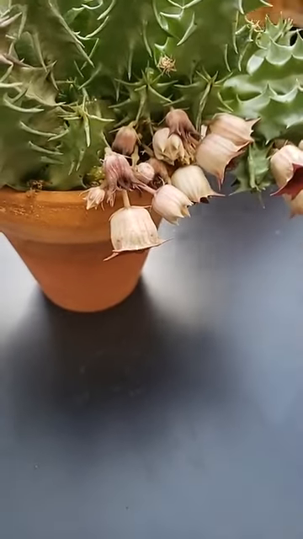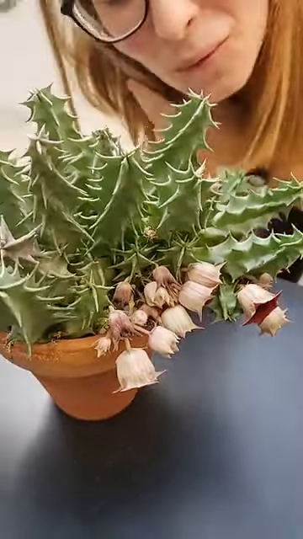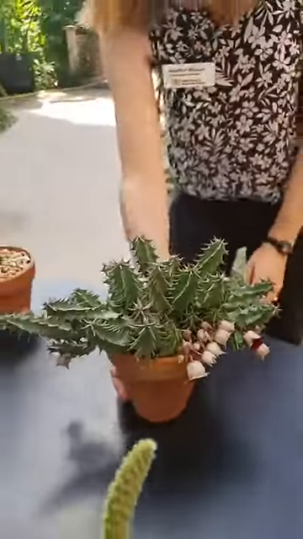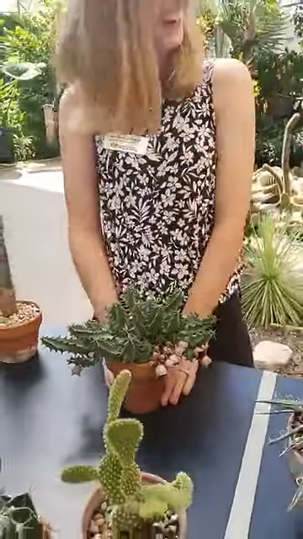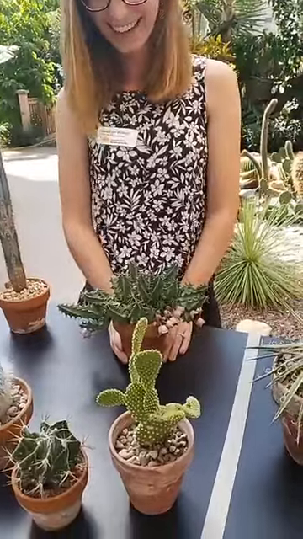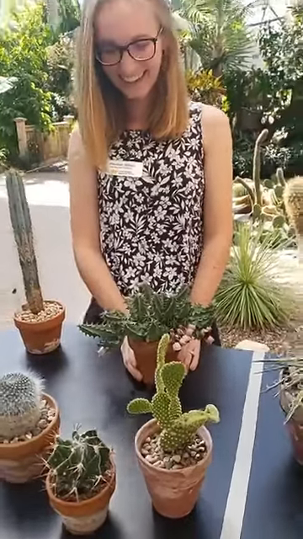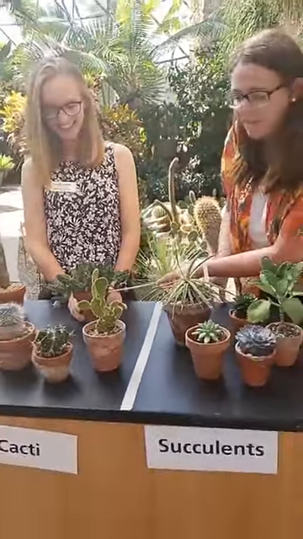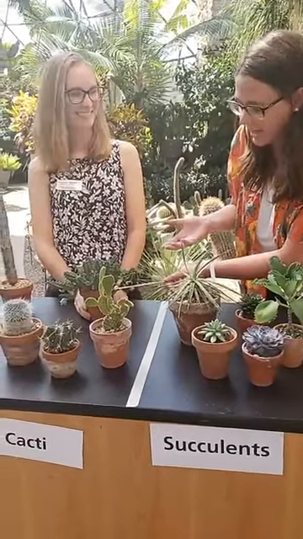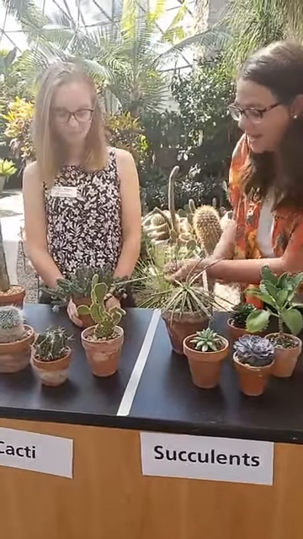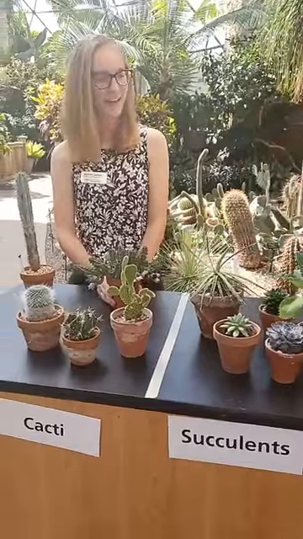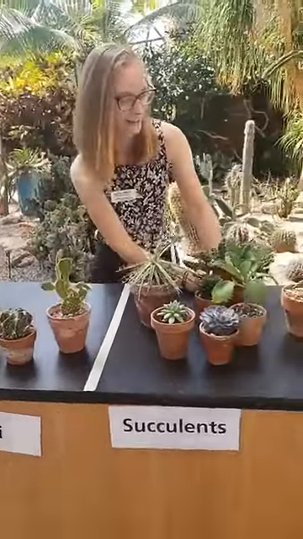Just see how it smells. Ooh. Great. Not great. So these flowers actually are kind of stinky, and that is to attract the pollinator, which might be a fly, for this succulent, not a cactus, a succulent. No areoles there. Good job. Thanks for having me smell that.